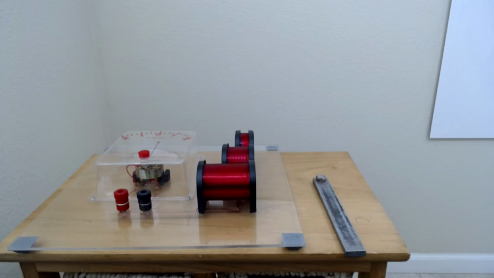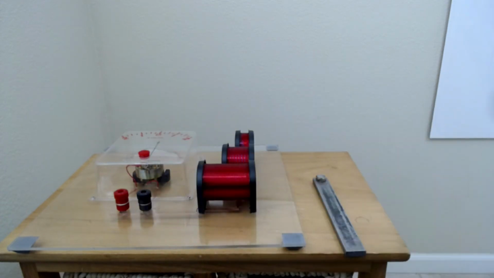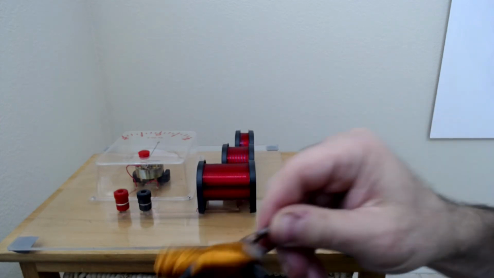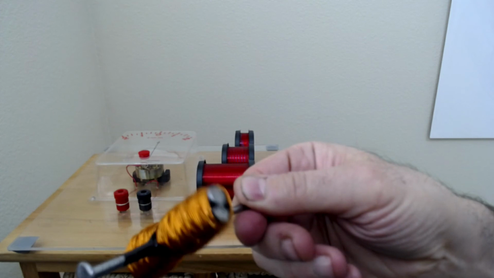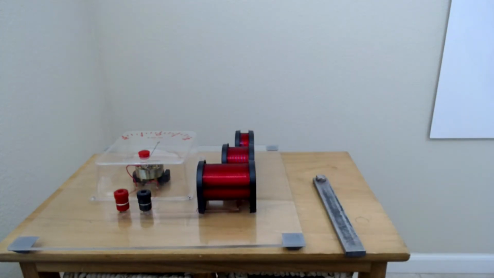So everything has to be hooked up in series. So the contact between the brush and the commutator is a big issue. If you don't have good or consistent contact as this thing spins, it's going to require higher voltage. And that's one of the biggest issues that we have in this lab.